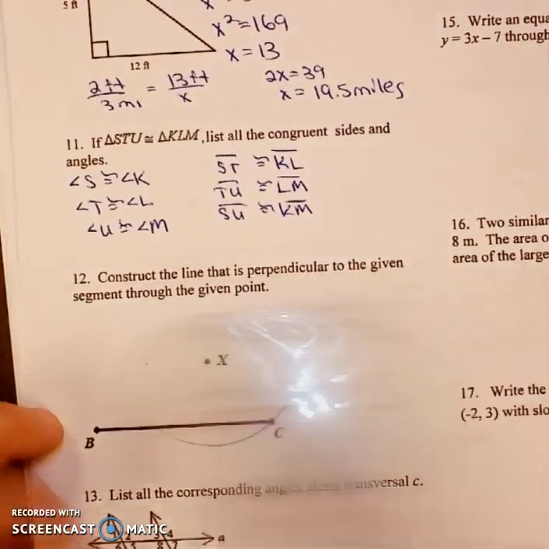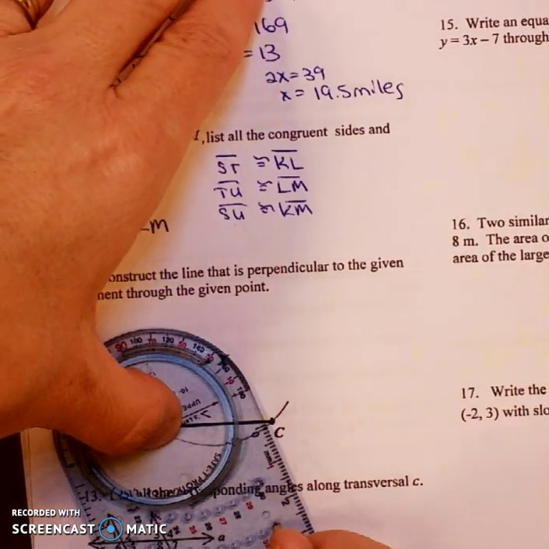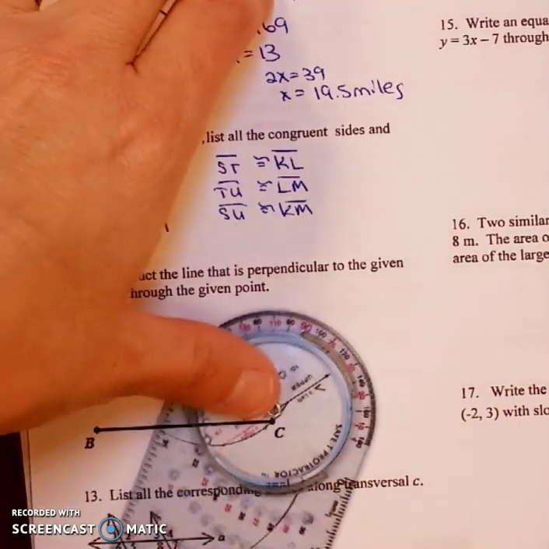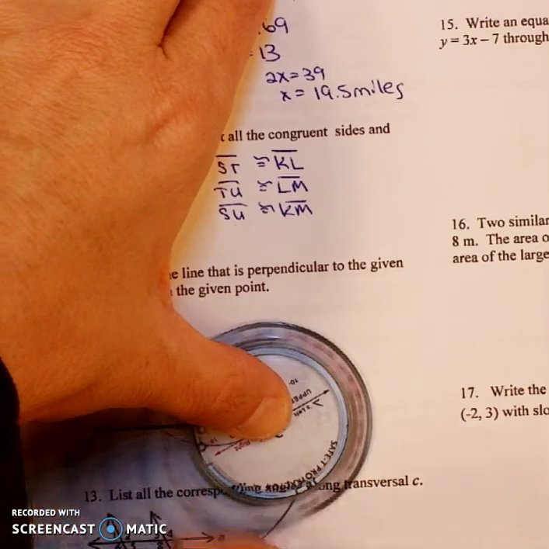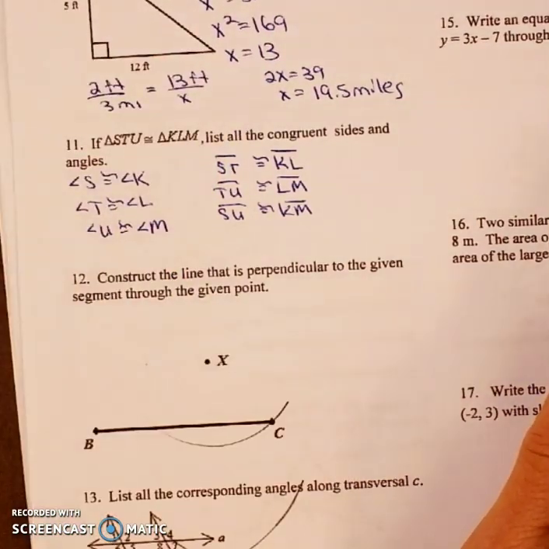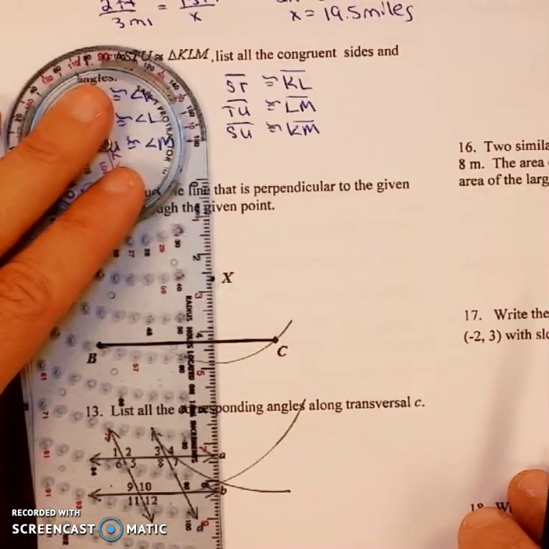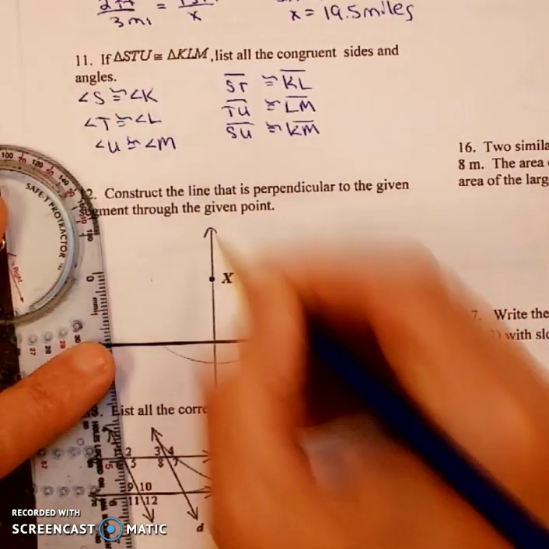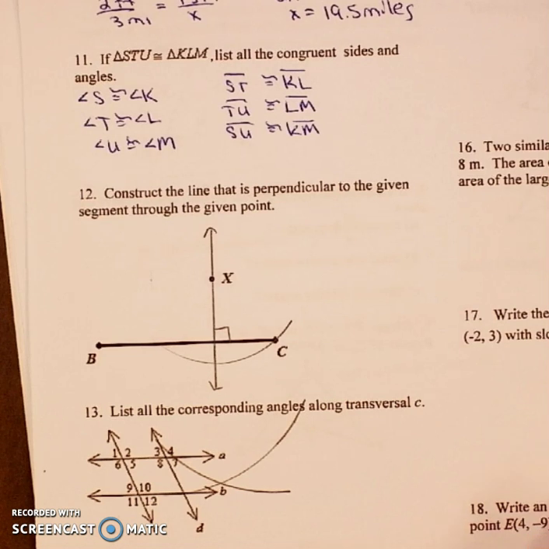Okay, then I'm going to take my pivot point and place it where they intersect, and I'm going to have them intersect out here one more time. So go down here, so my line's in here. I'm just not going to draw all the way down since it's kind of cutting into the next problem. And there's a line. It's perpendicular to BC through point X.